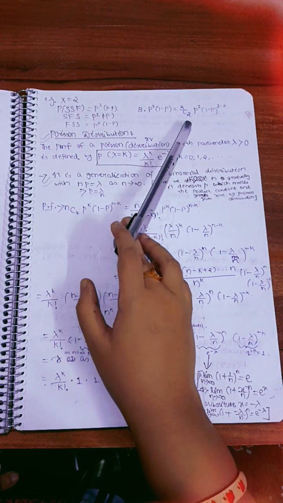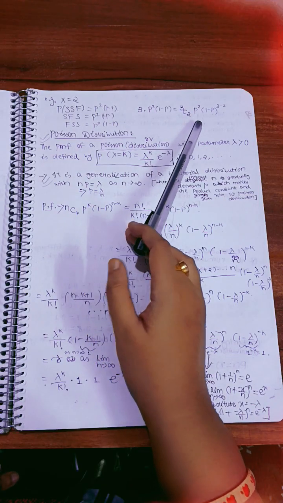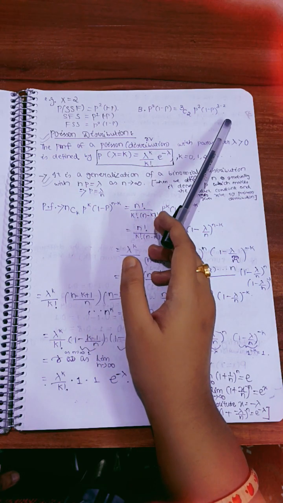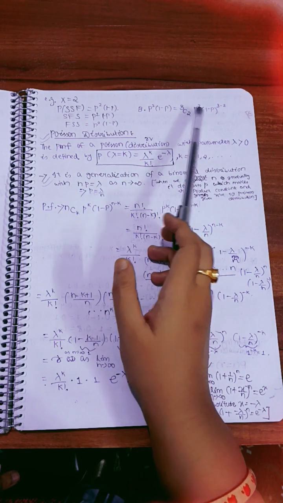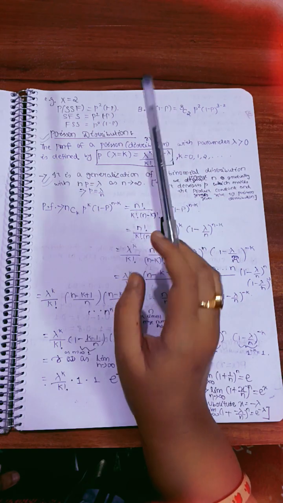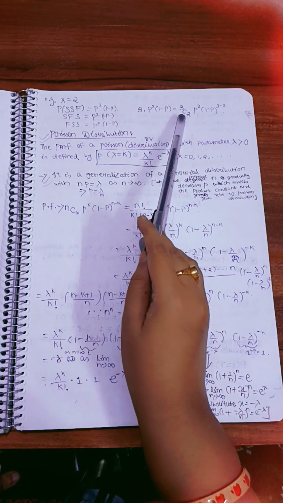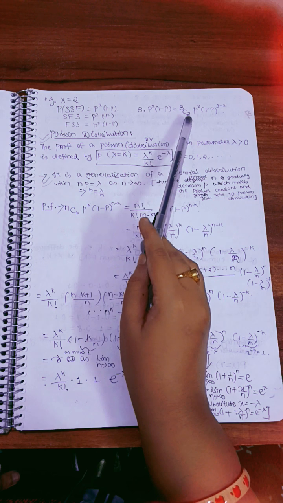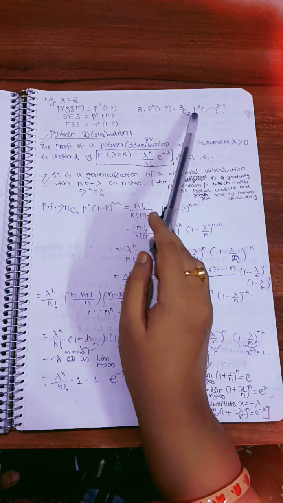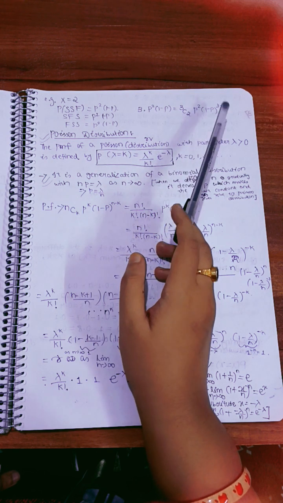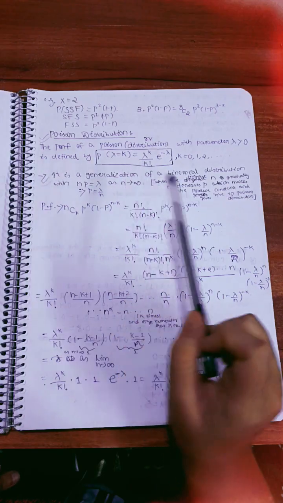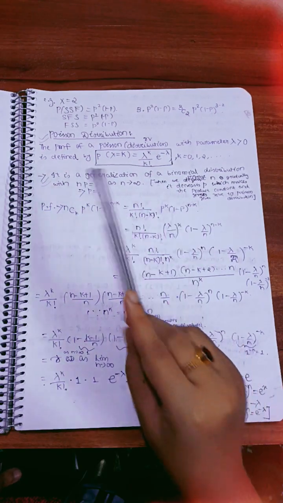So in general we get 3C2 p square 1 minus p to the power 3 minus 2, which is to the power 1. This means nCk p to the power k, 1 minus p to the power n minus k. Okay, I hope you understood this.